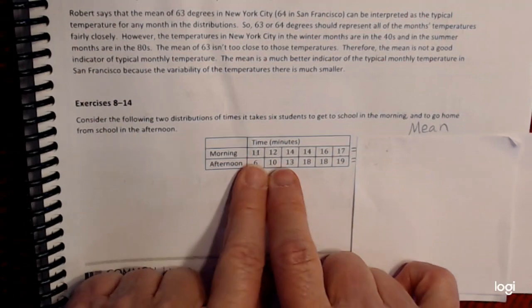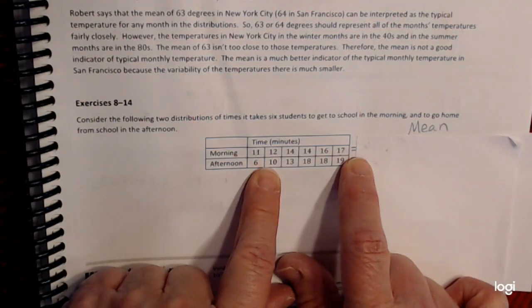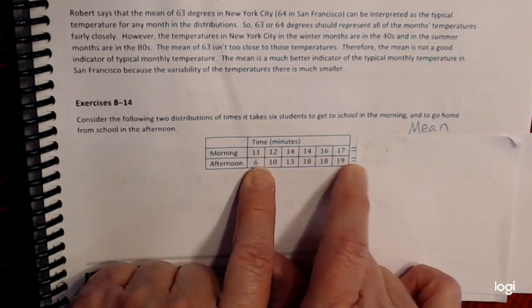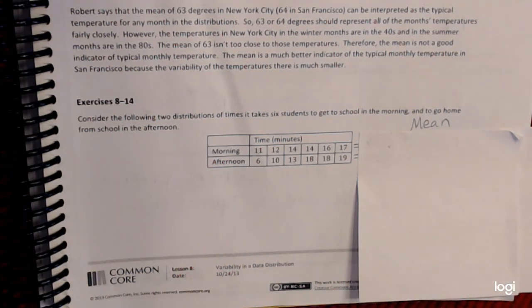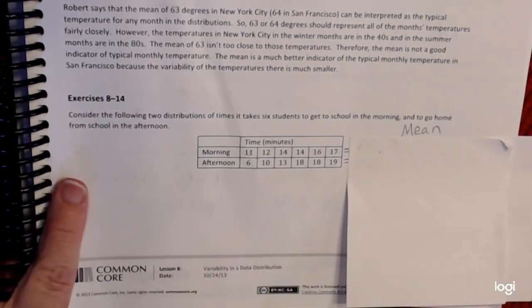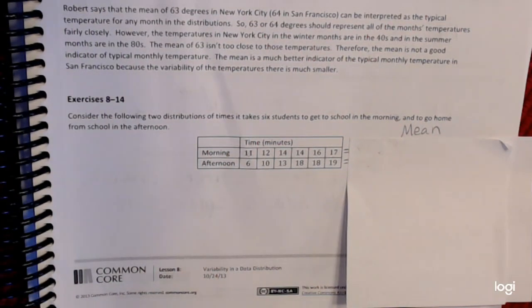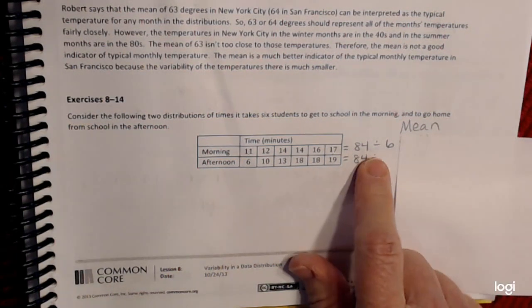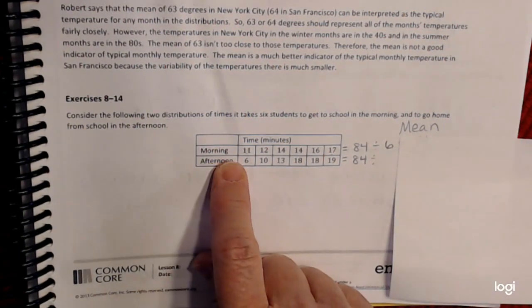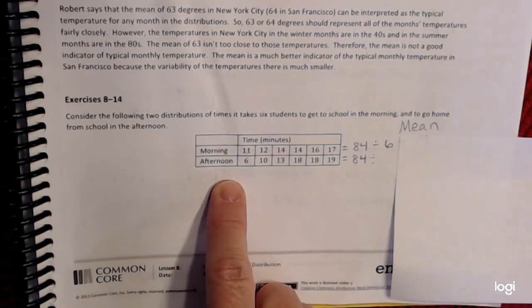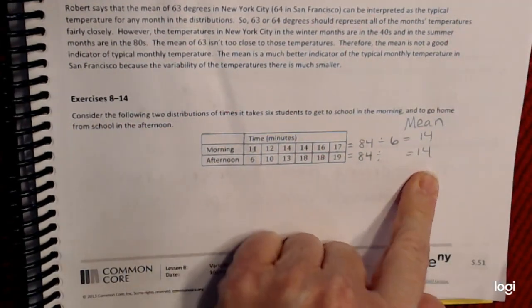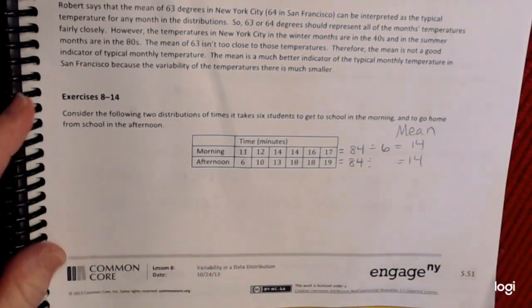Now remember, to find the mean you add all the numbers up and then divide by the number of numbers. Well, we have 6 here, so we're going to have to divide by 6. So go ahead and use your calculator, pause your screen, and see if you can figure out the mean. Hopefully you paused your screen and found out that they both equaled 84. Obviously, I'm going to take 84 and divide it by 6, and I found out that the mean, or average, time it takes the students to get to school in the morning and in the afternoon happened to be 14. Okay, so we need to remember that the mean score is 14.